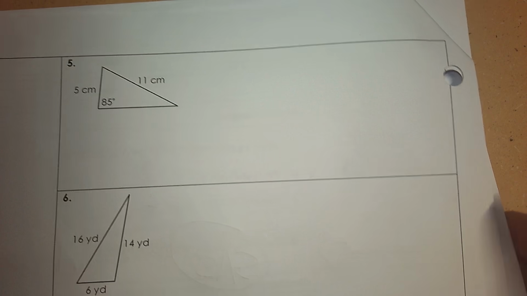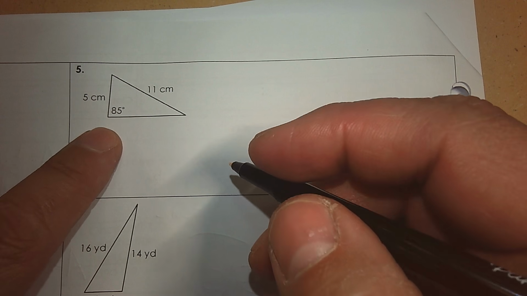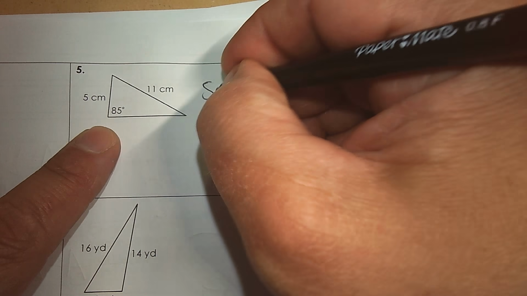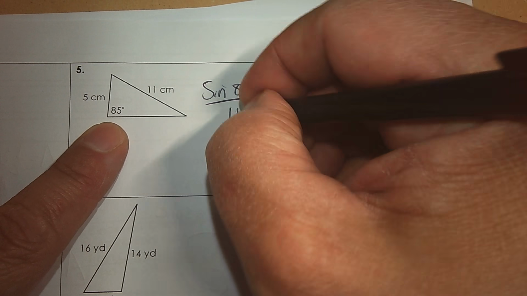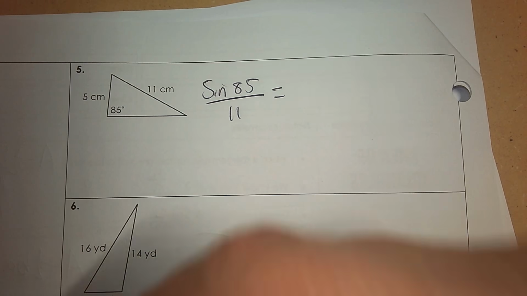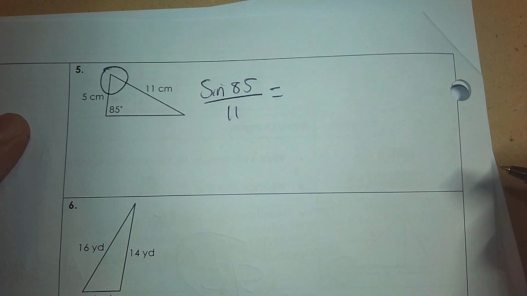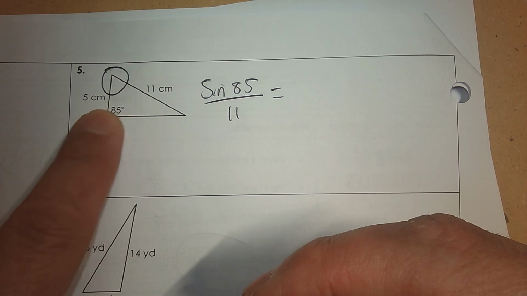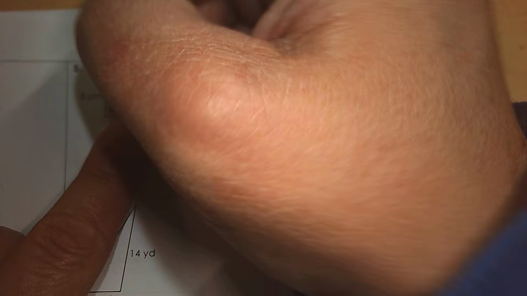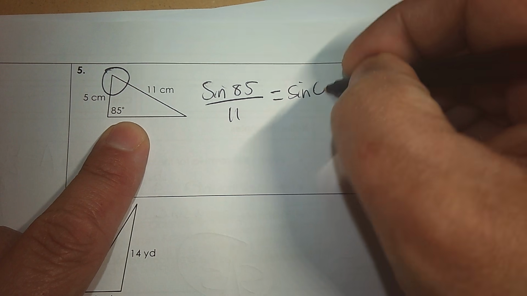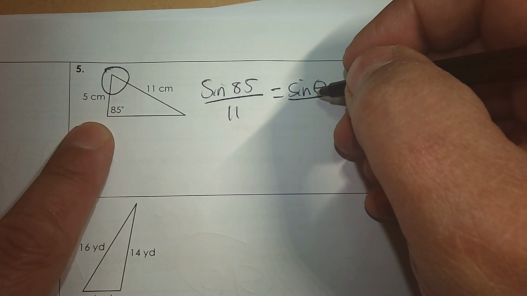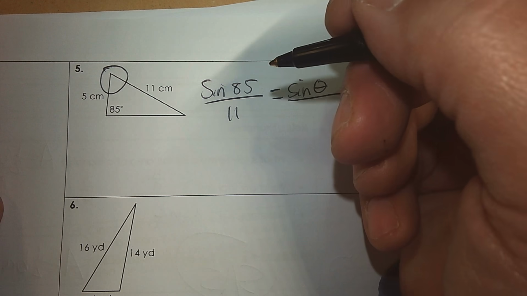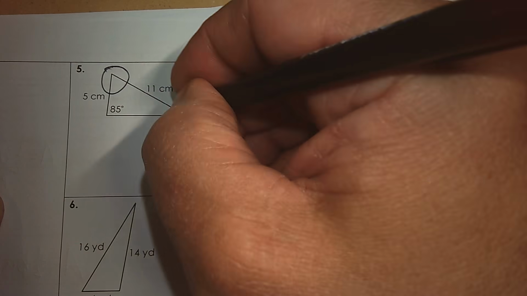Number 5, I want to find the area of this triangle. So I know sine 85 and 11. I want to find this angle up here, the angle that's in between the two sides. But I can't find it yet, so I got to find this angle first.